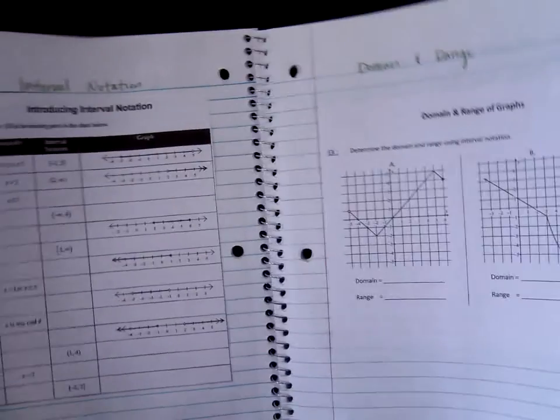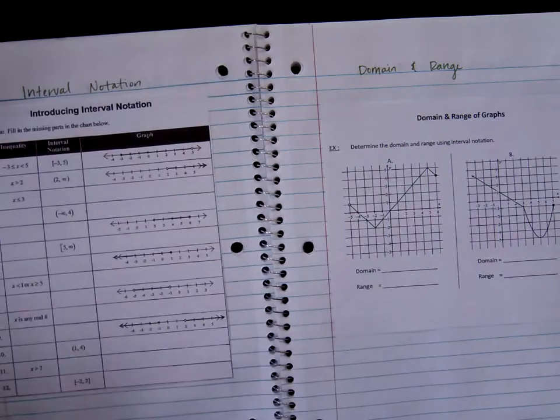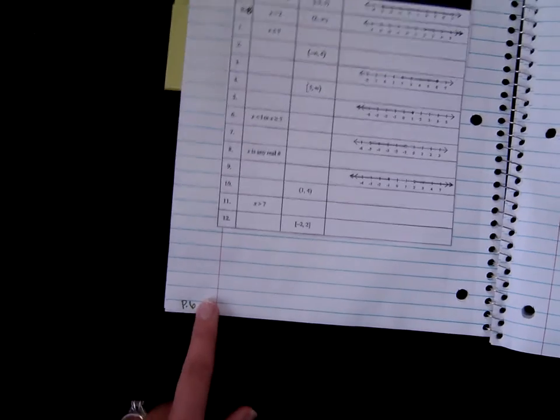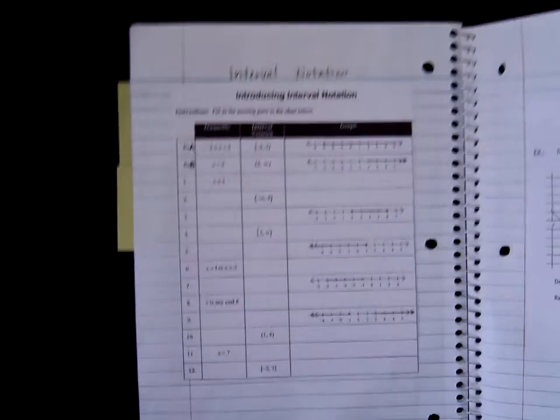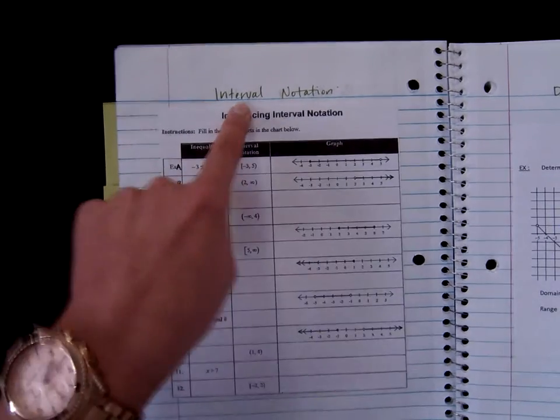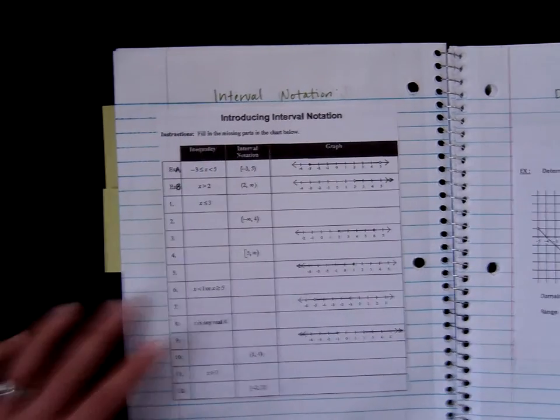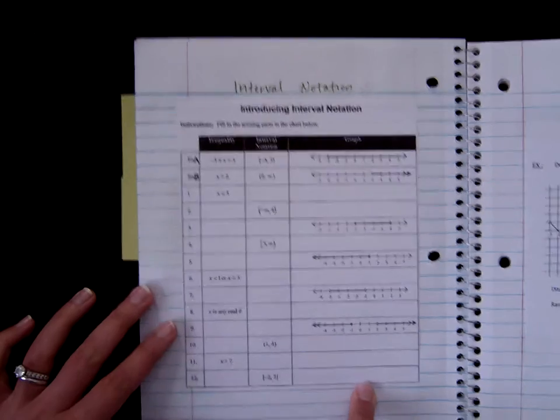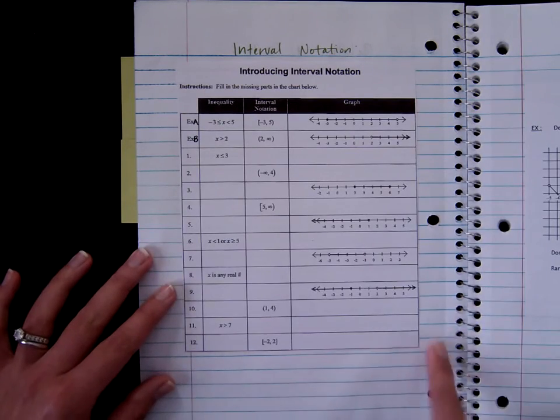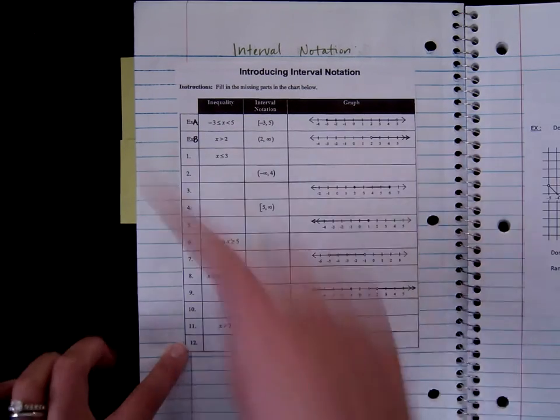Okay, on page 6, that was page 5. On page 6, I number my pages at the bottom. You can do bottom or top, it doesn't really matter. Okay, this is going to be interval notation. So go ahead and find your interval notation notes and cut them out, and then you can tape that in. I just taped all 4 corners.